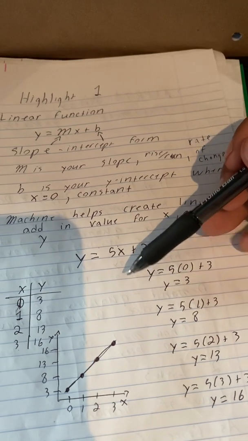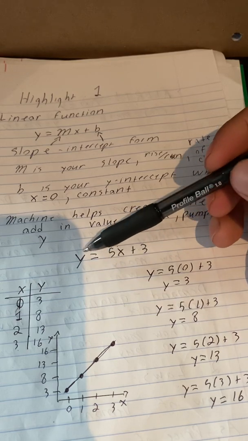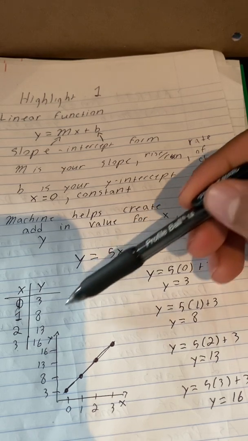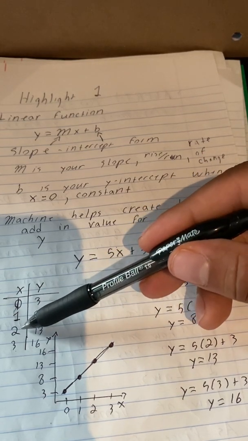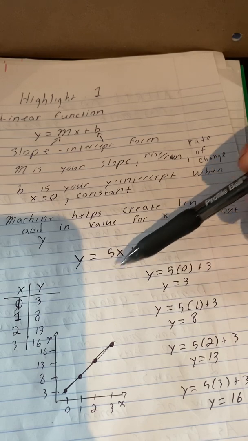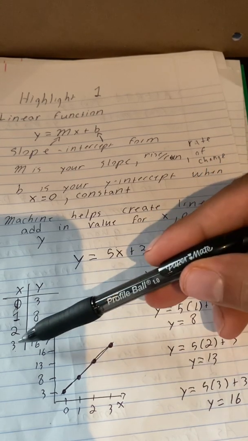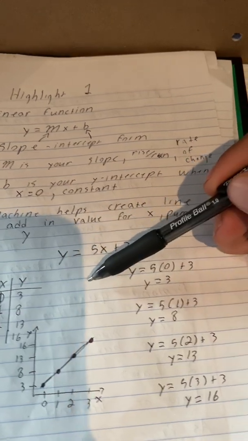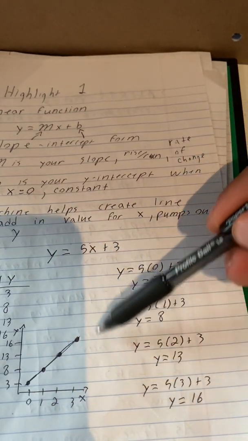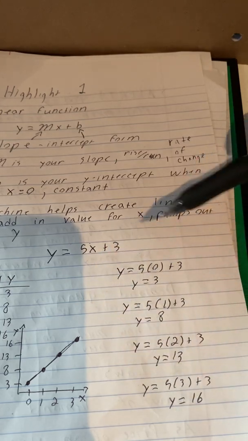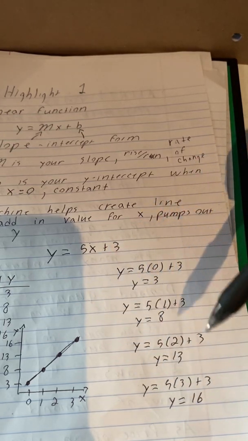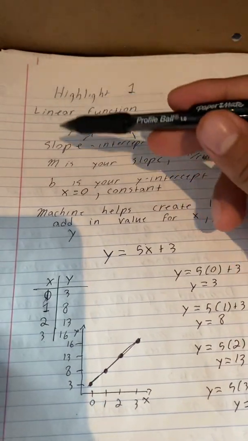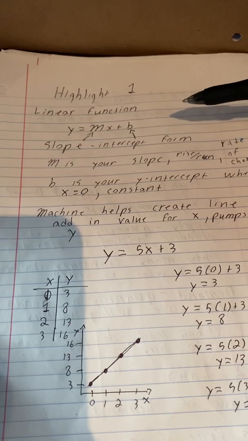So let's go back to the example. We can plug in a lot of different values. You already know that. We can plug in a 1 for x, the machine pumps out a value. We can plug in a 2, the machine pumps out a value. We can add a 3, the machine pumps out a value for y. And you can see all the mathematics right here on the side. If you're driving, don't try to watch this. I don't want you to crash. So that's basically how the linear function y equals mx plus b works.